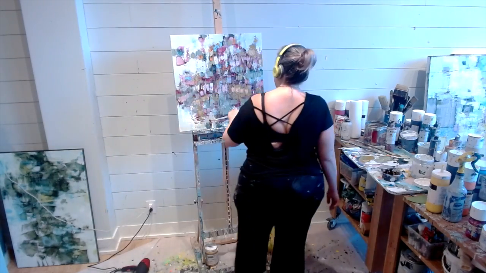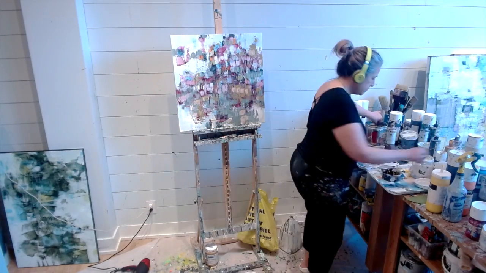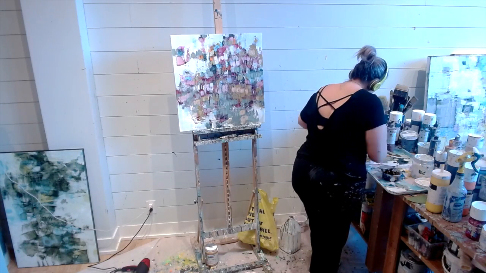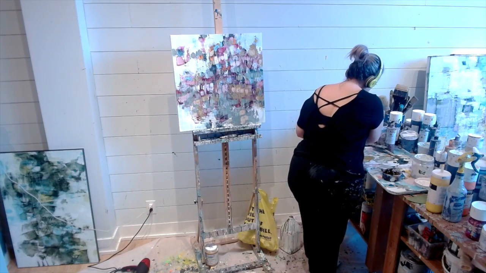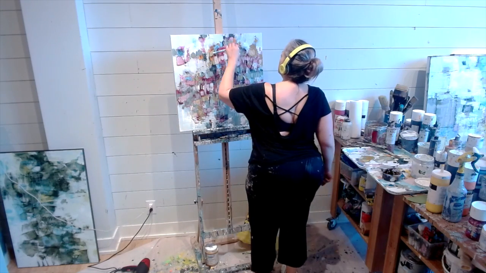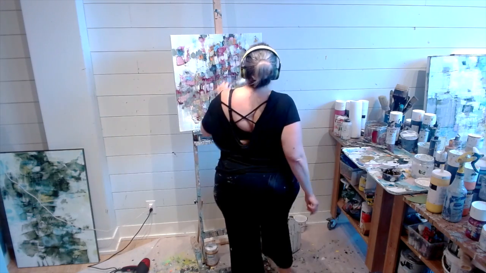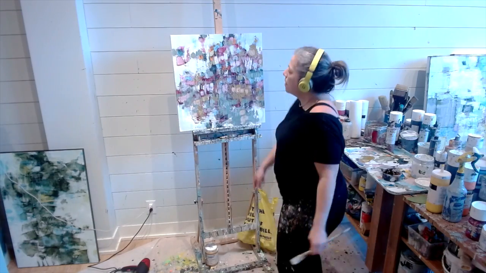Some abstract artists are more restrictive, I guess, in how they lay out their plan. They can do little maquettes, or a sketchbook, and draw out their layout first. I don't work that way.